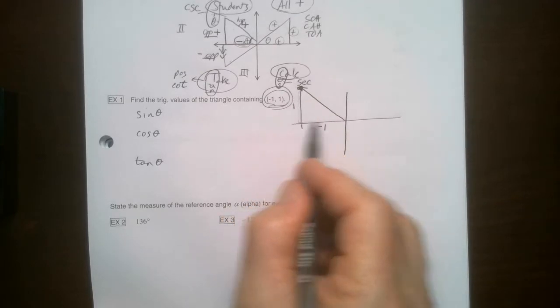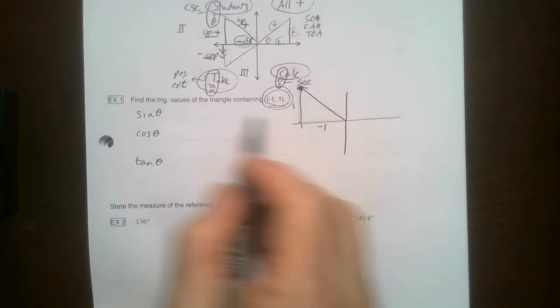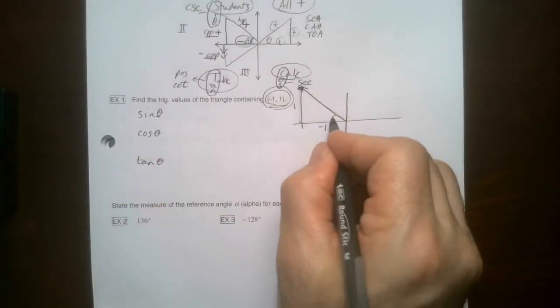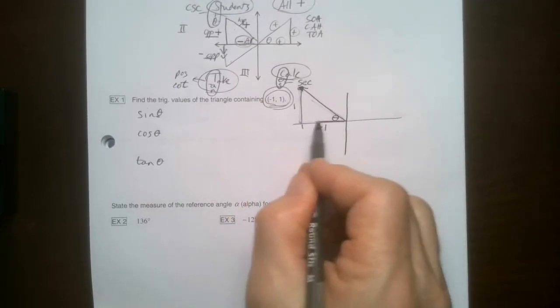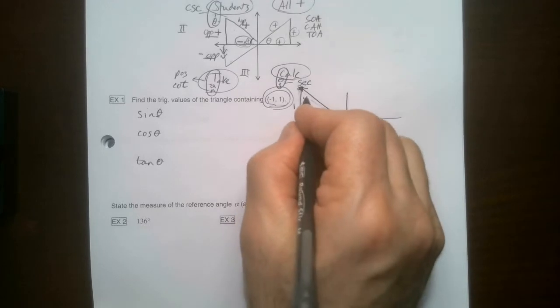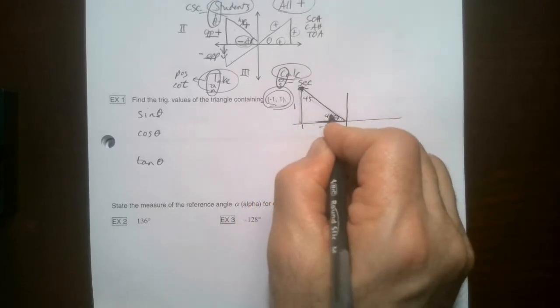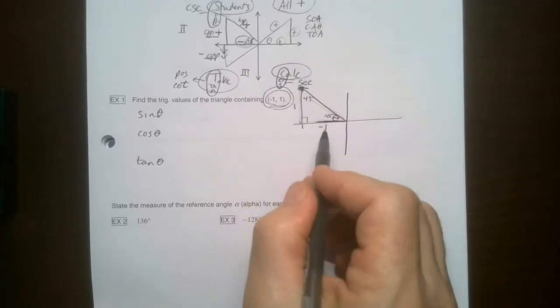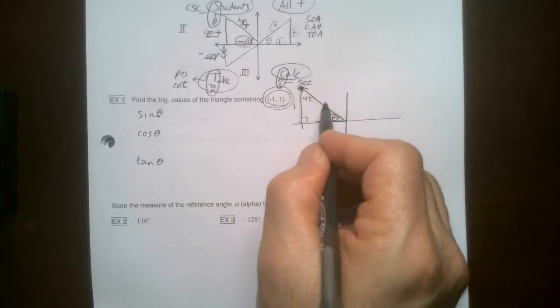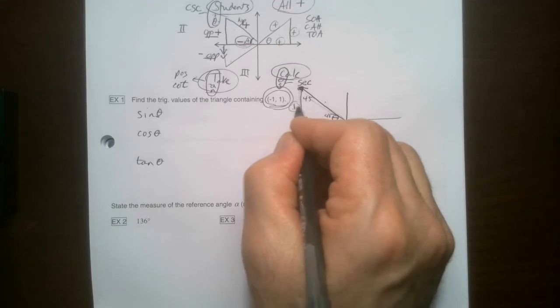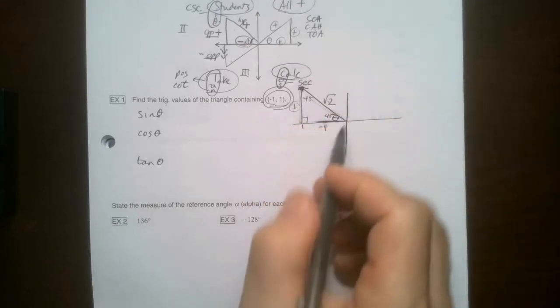Notice I just drew a triangle. Where's the reference angle? It's always here between the hypotenuse and the x-axis. Well, this is just a fancy way of giving you a 45-45-90. So if this is x and this is x, go into your geometry rules, this is x square root of 2, or just 1 times the square root of 2, which is the square root of 2.